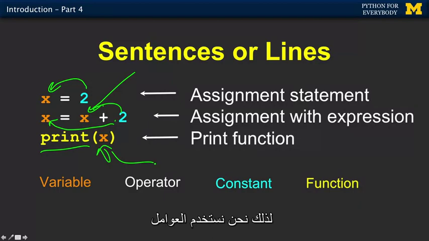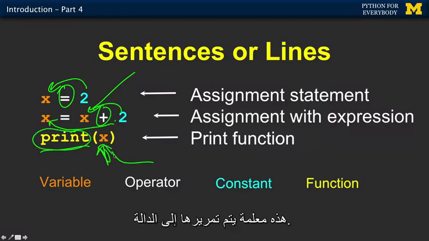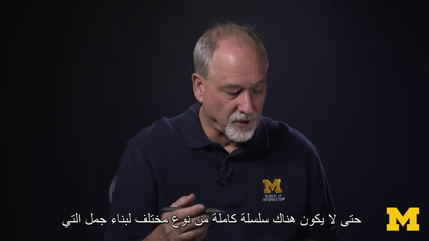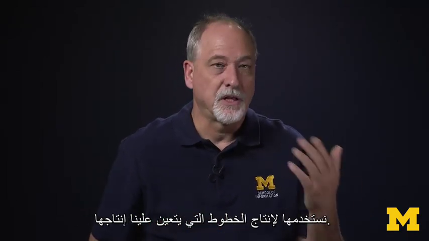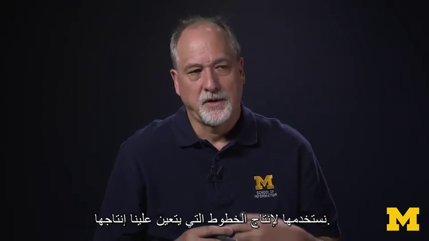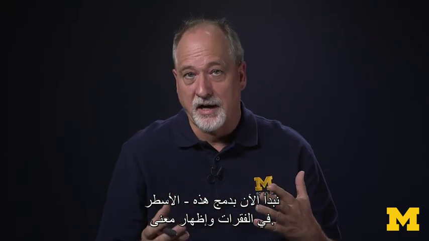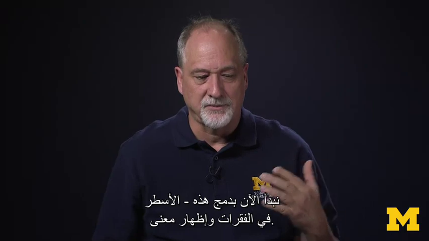So we're using operators. This plus is what's called an operator. The equal sign is what's called an operator. This print is actually a function. This is a parameter being passed into the function. So there's a whole series of different kinds of syntaxes that we use to produce the lines that we have to produce. Now we start combining these lines into paragraphs and make some sense.